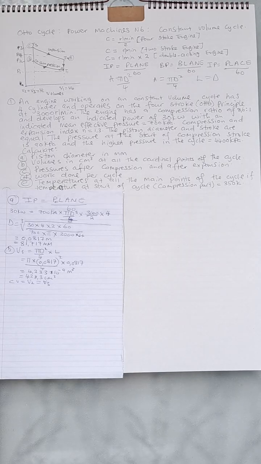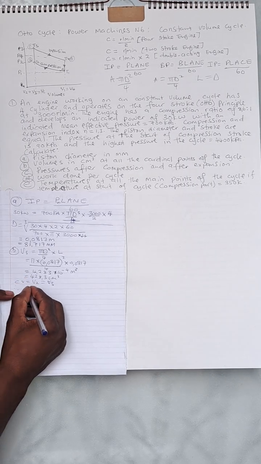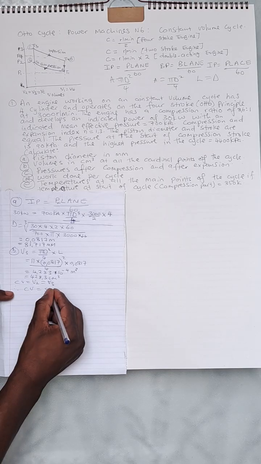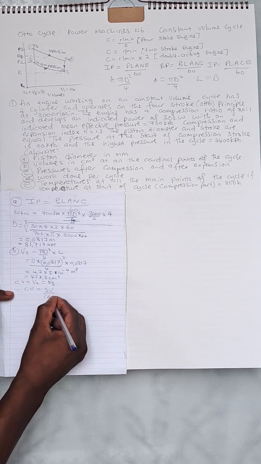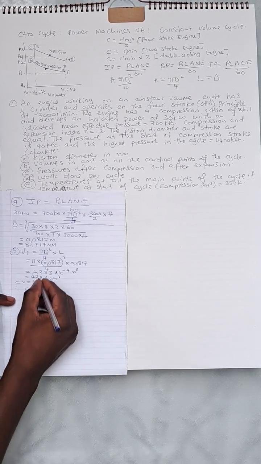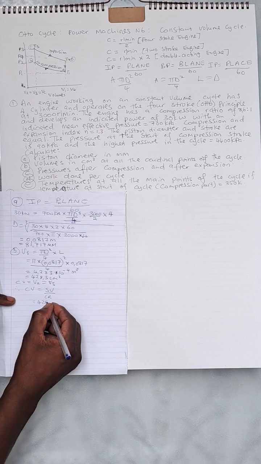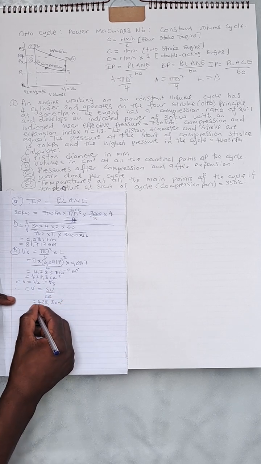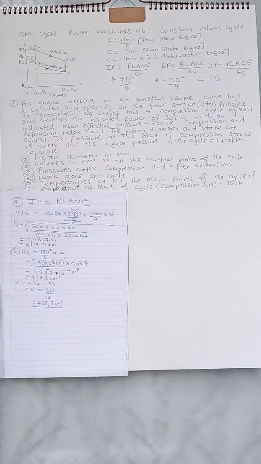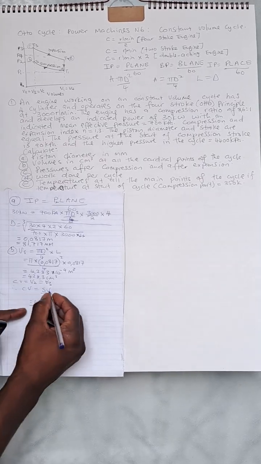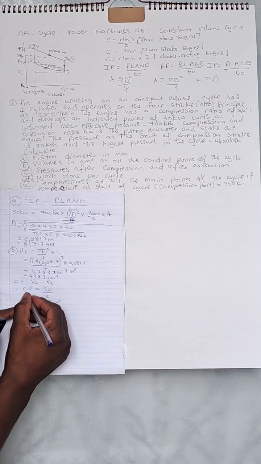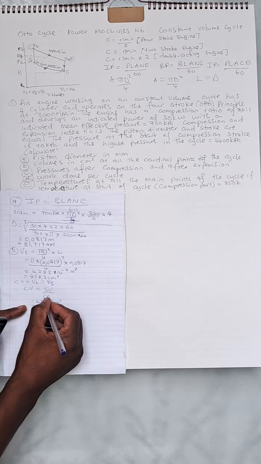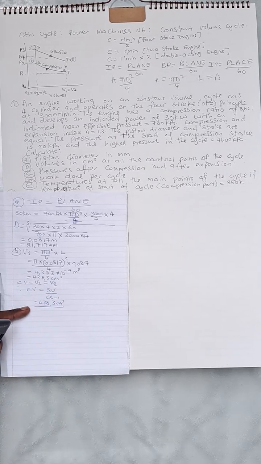But to get our CV, CV equals swept volume over our compression ratio. Our SV, we got 428.3 centimeter cubed, divided by, so here it becomes CV equals swept volume divided by our compression ratio minus 1.